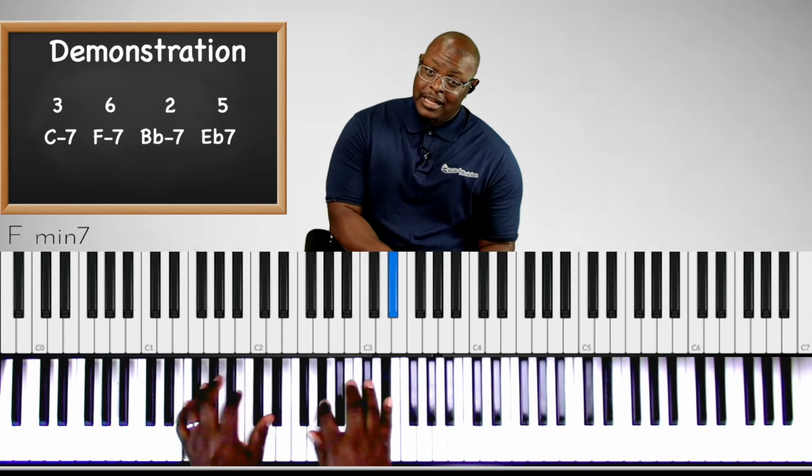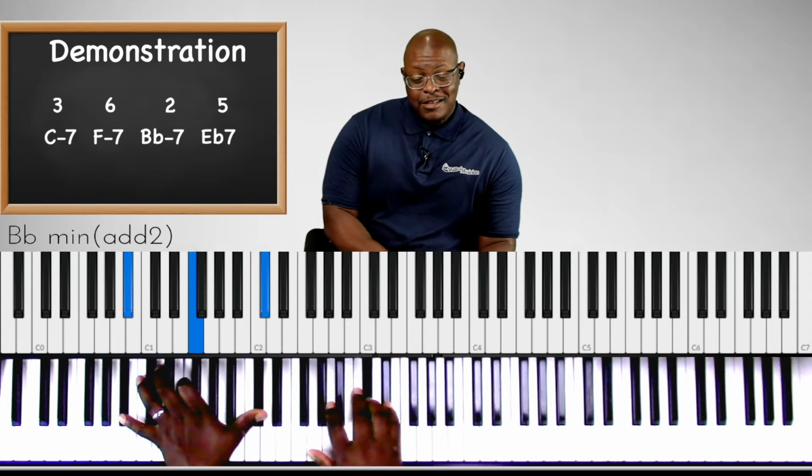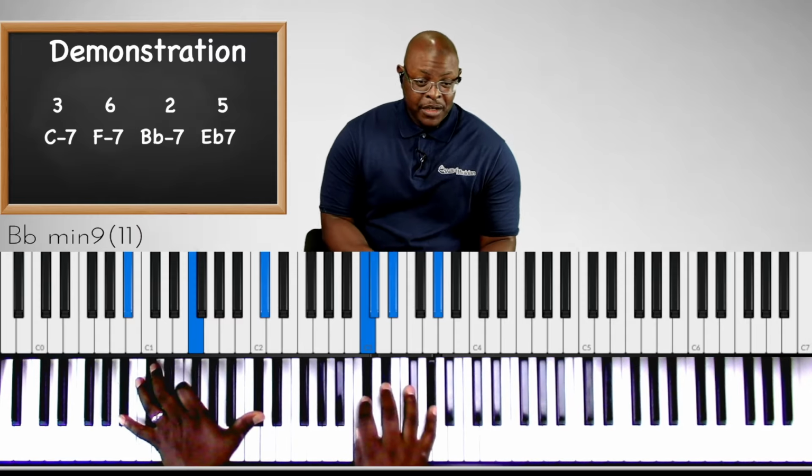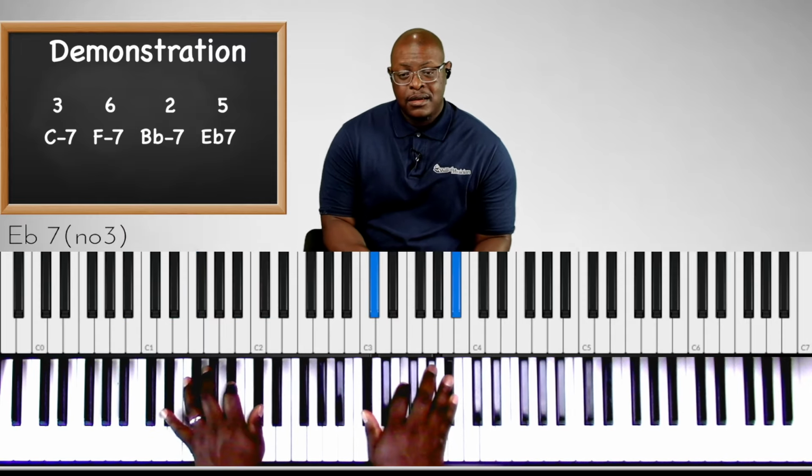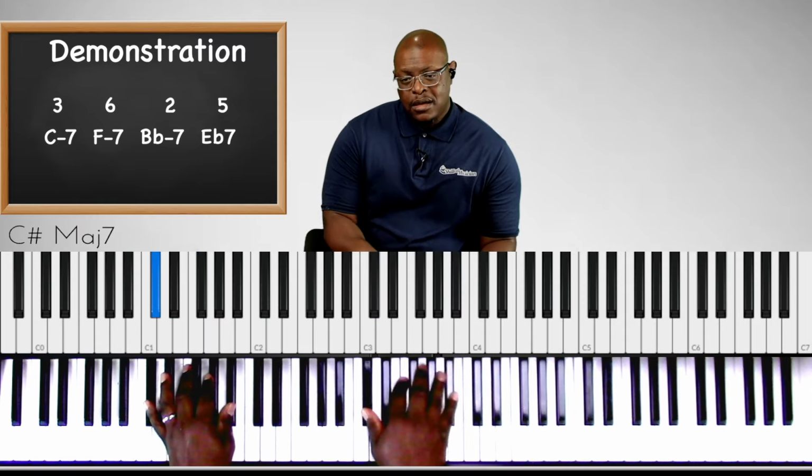I haven't stepped out of the key yet. I was close there for a second. So focus on the C minor. There's E flat. Here we go.